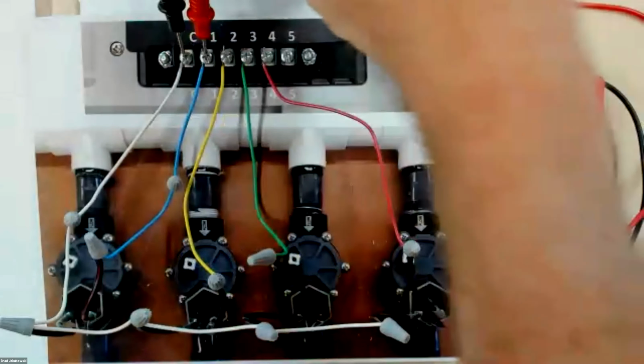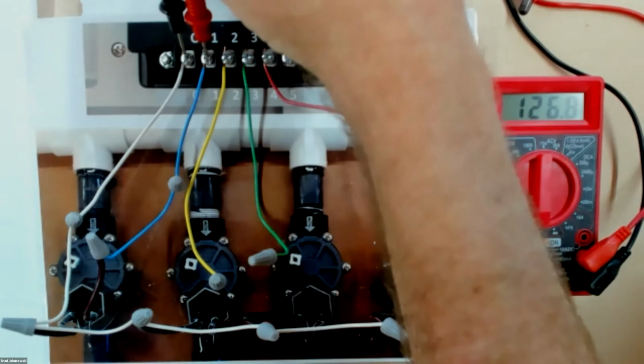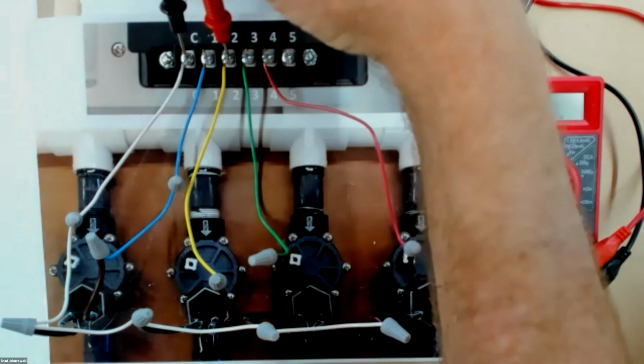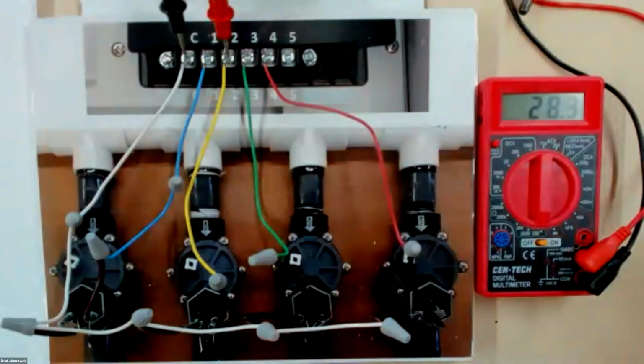All right, let's move over to number two. All we have to do in this case is leave the black on there and touch number two. And I've got 28.1. It's a little bit different than the other one, but is that a good one? So 28 ohms. How are you guys doing? Are you getting similar readings, I hope?